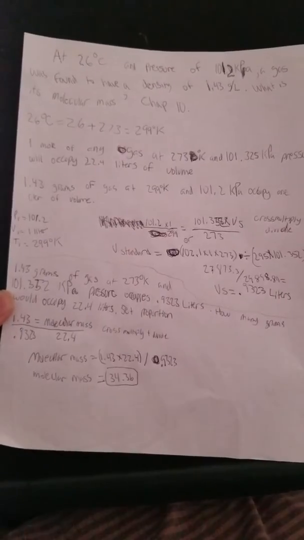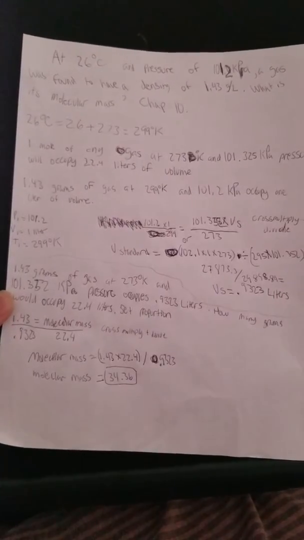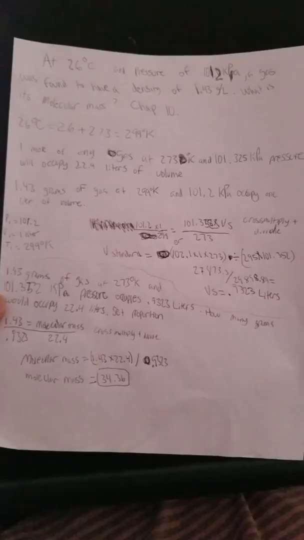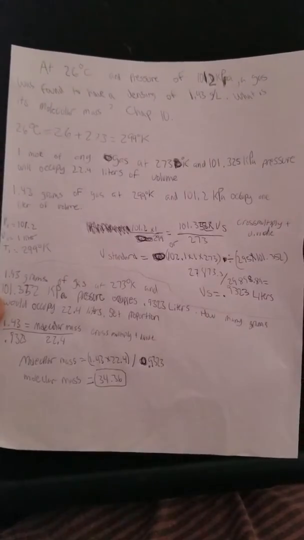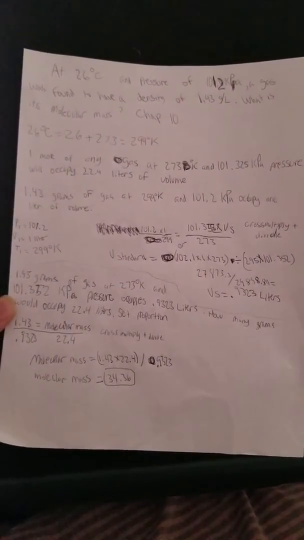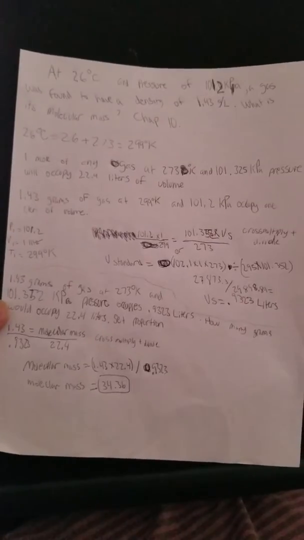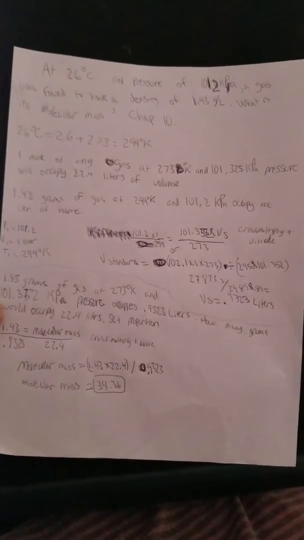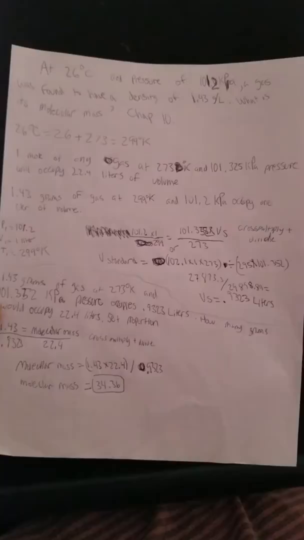You need to know that 1 mole of any gas at 273 degrees Kelvin and 101.325 kilopascal pressure will occupy 22.4 liters of volume.